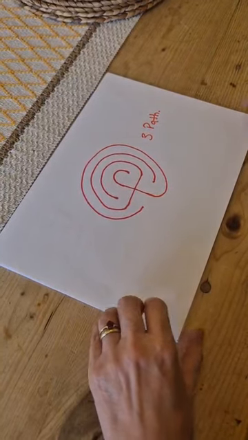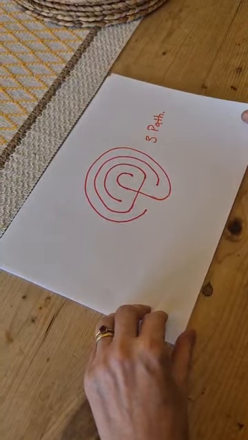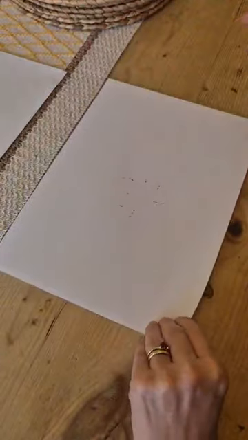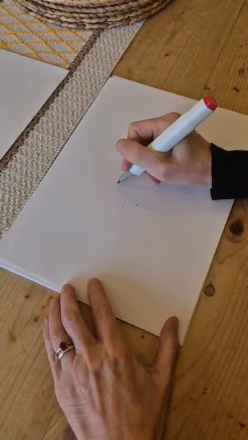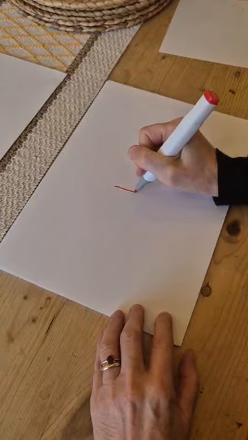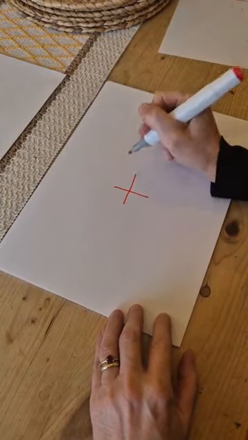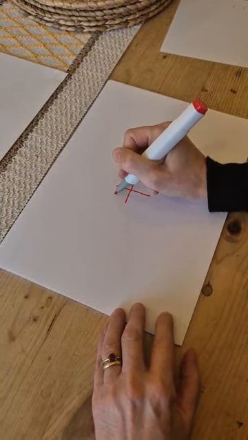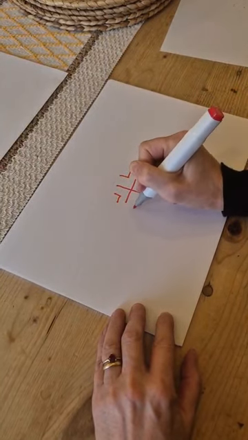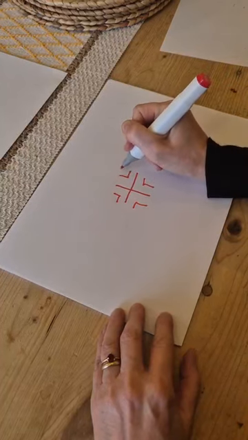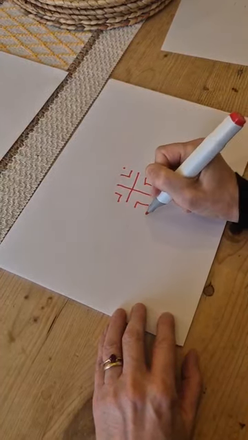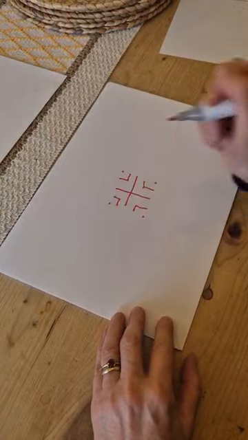So the next one, which is the 7-path labyrinth. You start again, putting L shapes in each corner and then squaring it off again, roughly, with the dots.